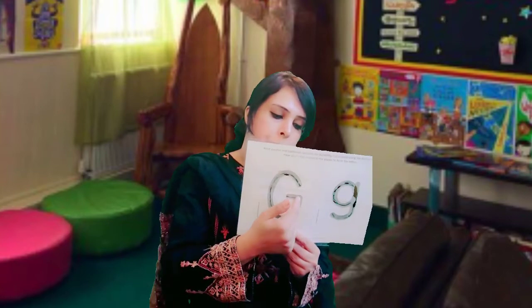So my little kids, you always start from the top. Here put your finger over here and we are going to start from this point. Okay, start from the top, take a turn, go around, then go up and make a line in the middle. It's an uppercase G.